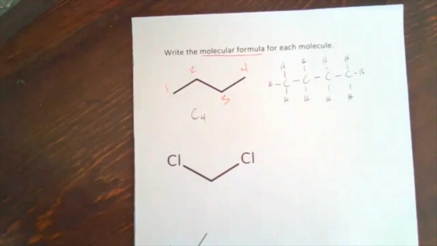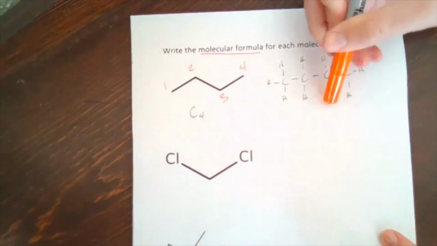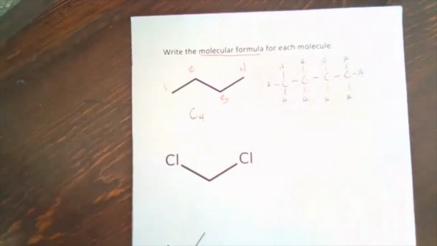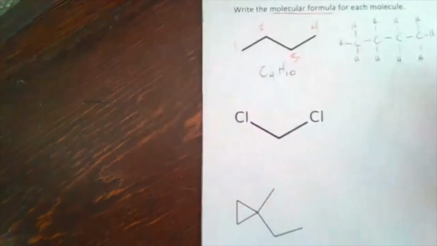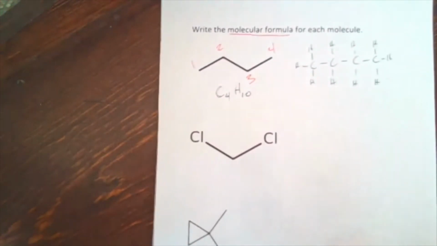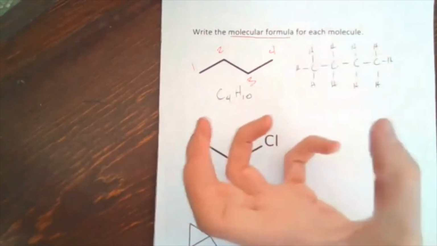And so what we can functionally see is basically all the rest of the bonds are filled with hydrogens, or are made up of hydrogens, and then we can just go through and count those. 1, 2, 3, 4, 5, 6, 7, 8, 9, 10. So this is going to be C4H10. And C4H10, a lot of atoms in there.